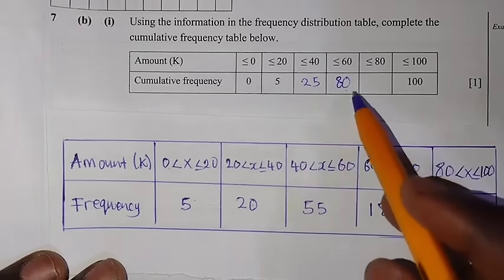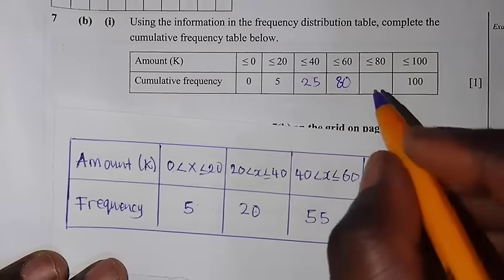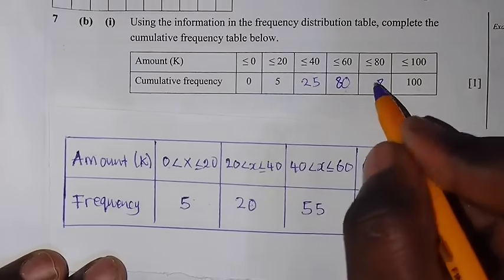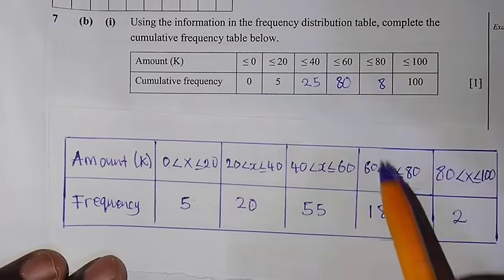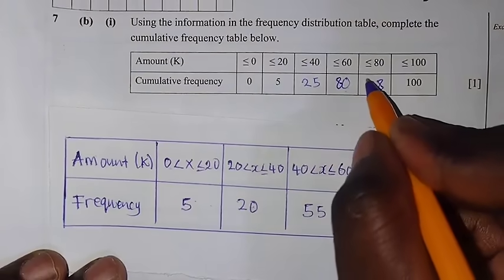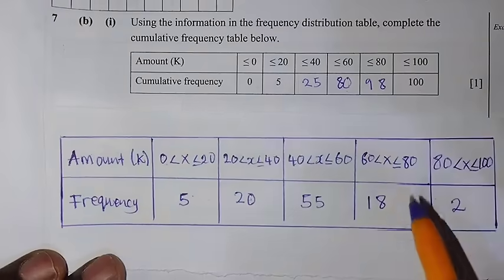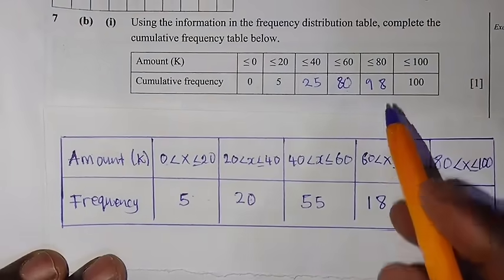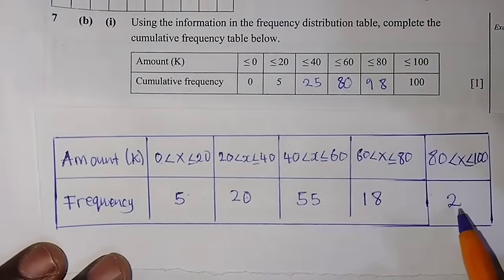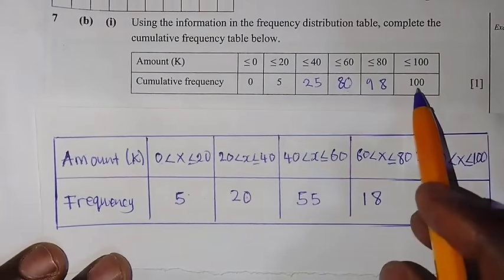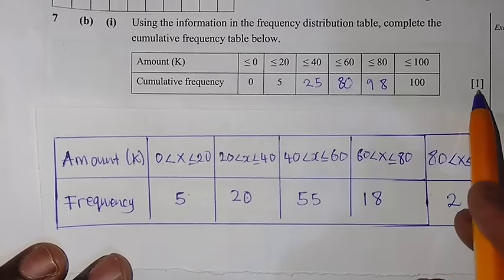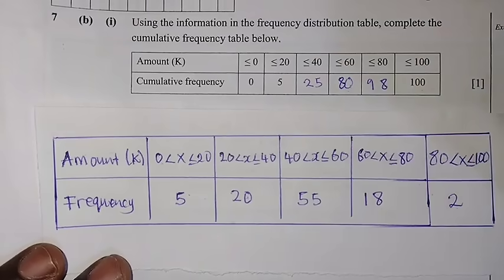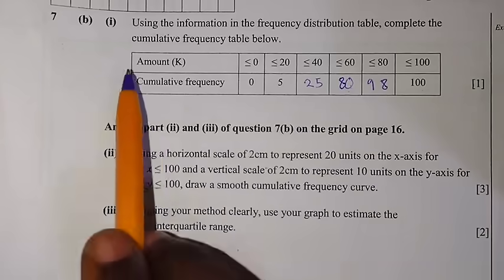So 18 plus 80, 0 plus 8, this is 8, then 8 plus 1, this is 9. So 80 plus 18 gives us 98. Then 2 plus 98, it's 100. Once you do this, they will give you a 1 mark. So we have answered question 7B1.